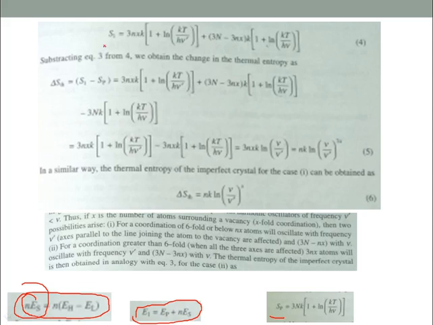Now we look into these equations, that is S1 = 3nx k(1 + ln(kT/hν')) + (3n − 3nx) k(1 + ln(kT/hν)). Before going to these equations, we need to understand a concept.